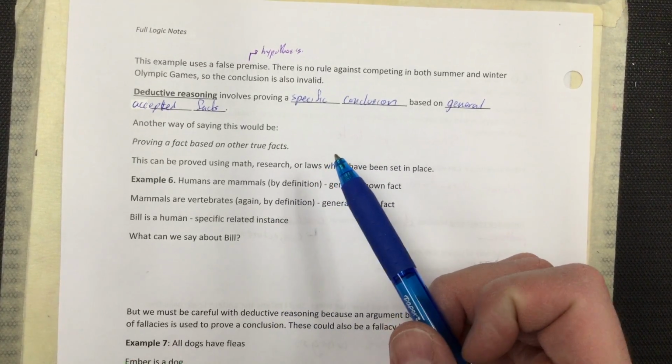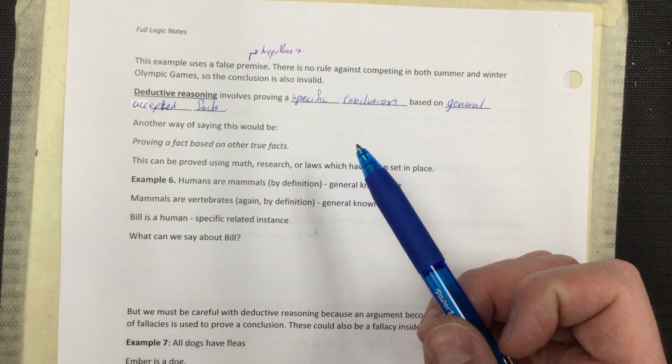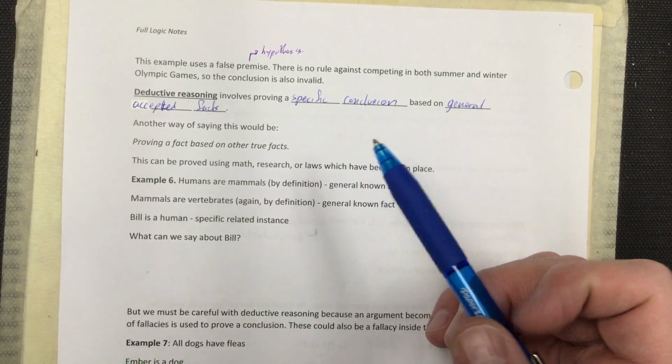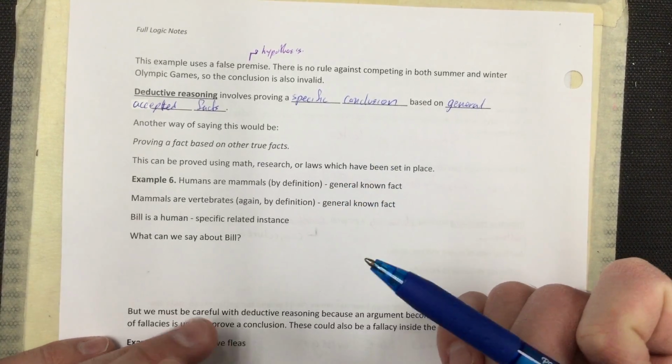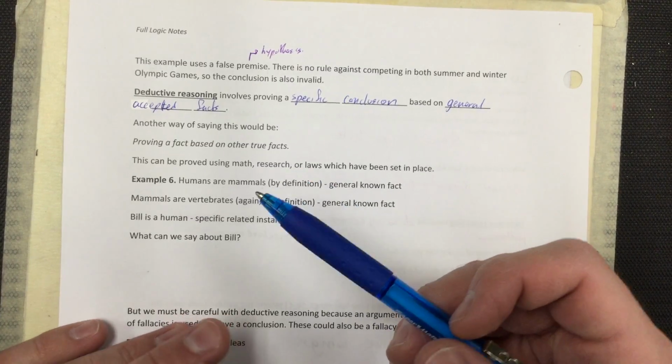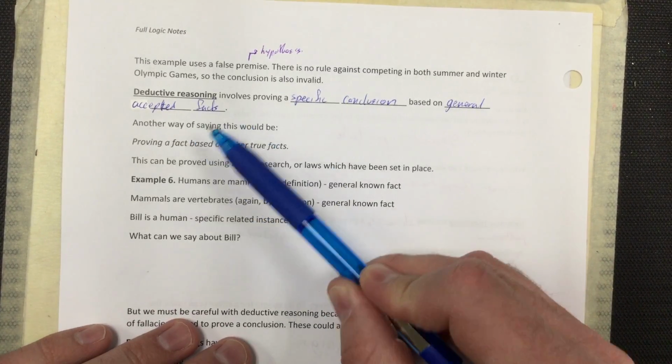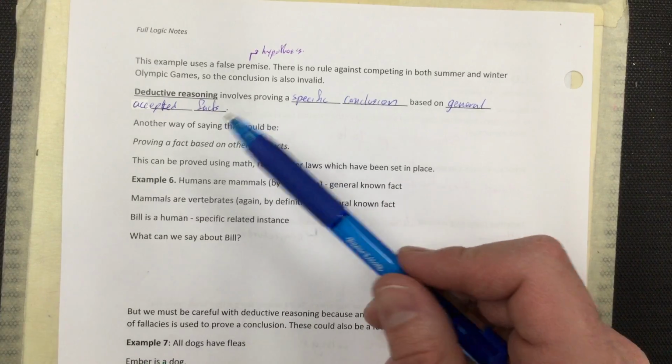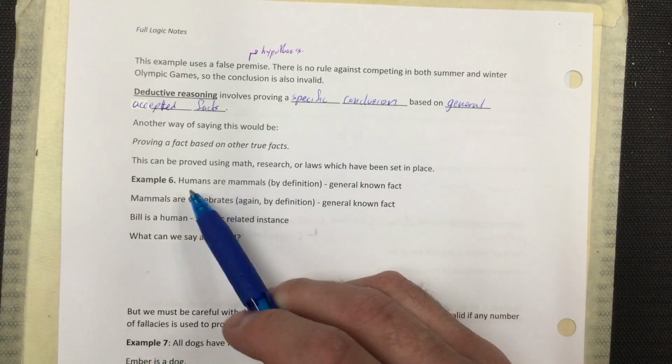Something like gravity is generally accepted. The scientific community says that gravity works to keep us on this earth, and we have an idea of how well it works. That is deductive reasoning based on general facts.